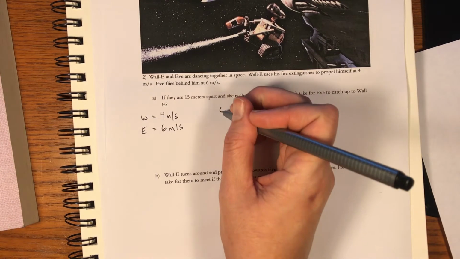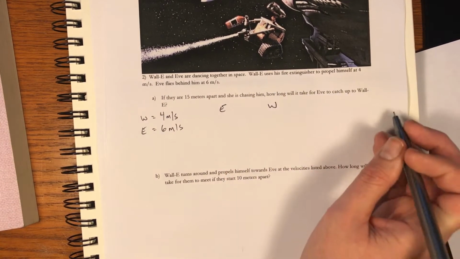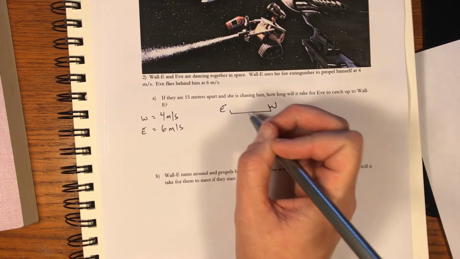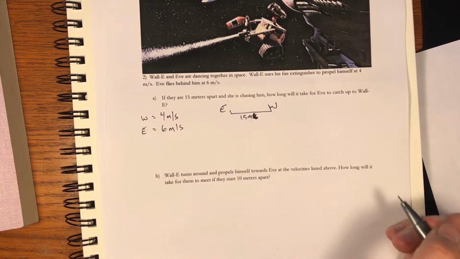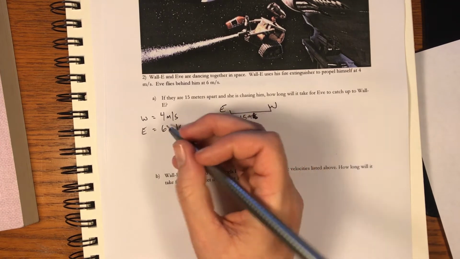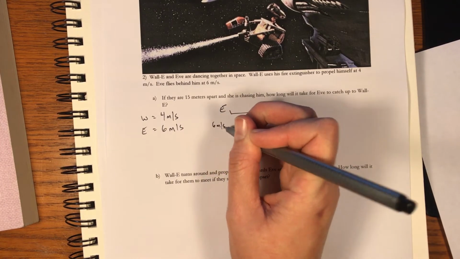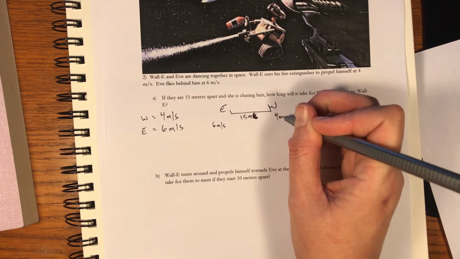So E is behind W, okay? And they are 15 meters apart. Oops, sorry, this is just meters. They're 15 meters apart. We know that she is moving at 6 meters per second, and he is moving at 4 meters per second.